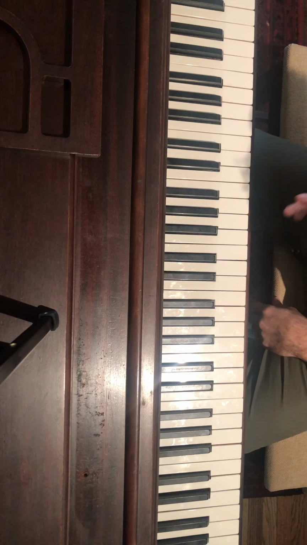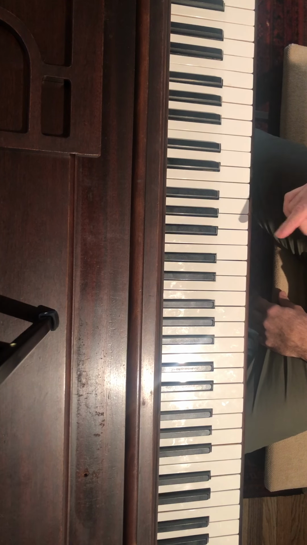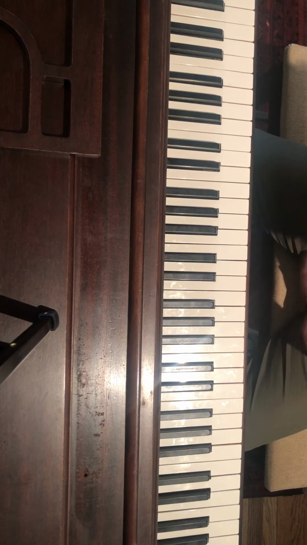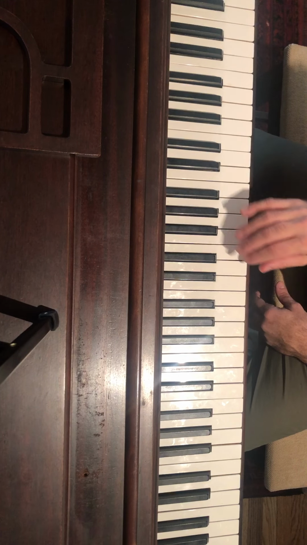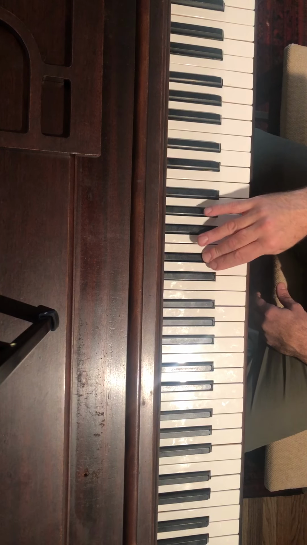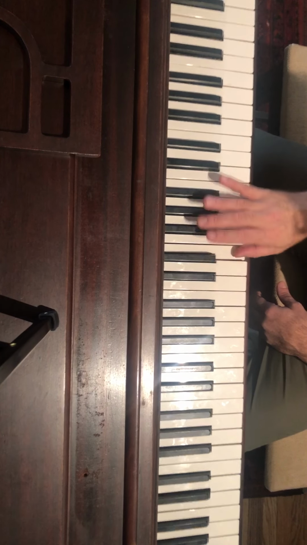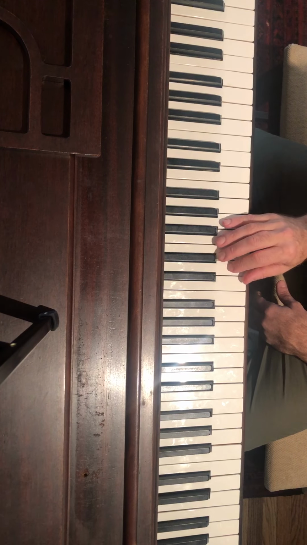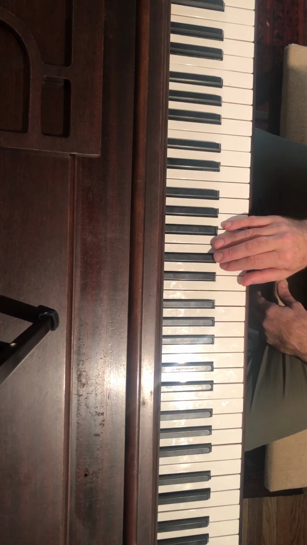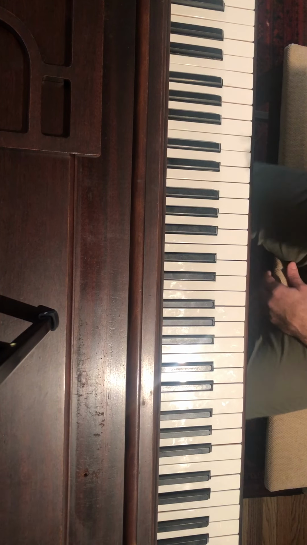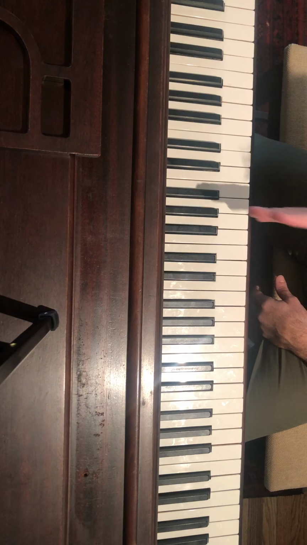Today's lesson is going to focus on the difference between the two diminished scales, half whole and whole half. Not only are they different in terms of their construction, the half whole scale being a half step followed by a whole step and repeated all the way up the octave, as opposed to the whole half scale, which is a whole step followed by a half step repeated. But the chords that they are related to are different.